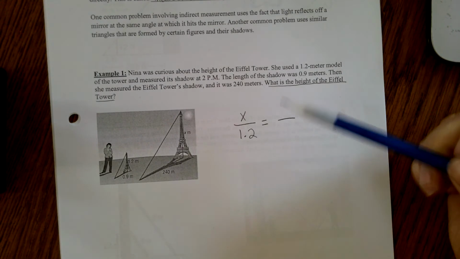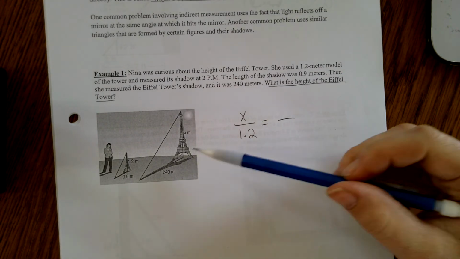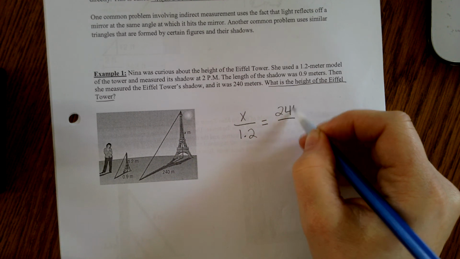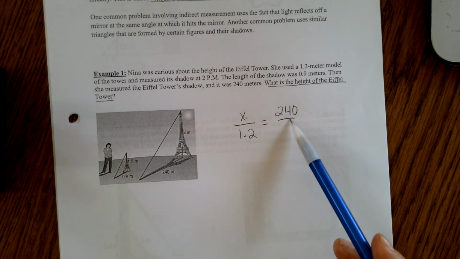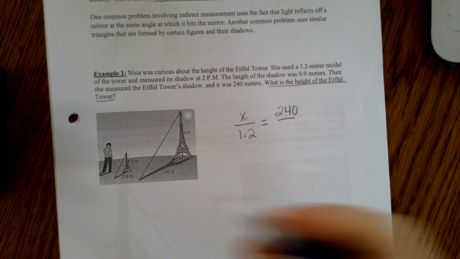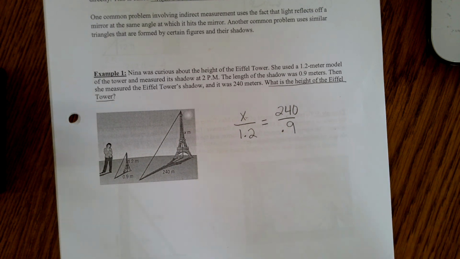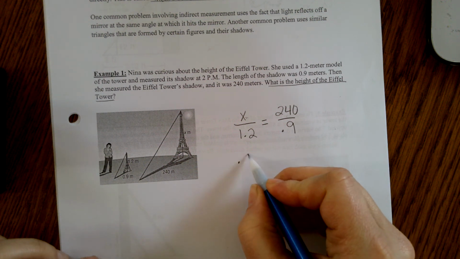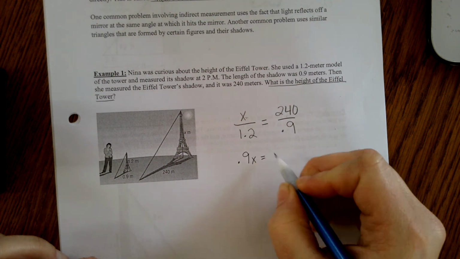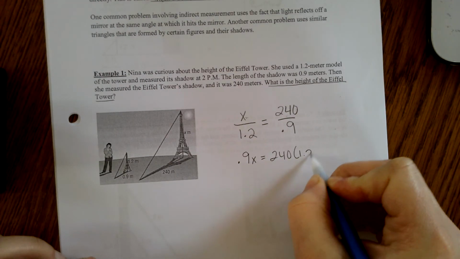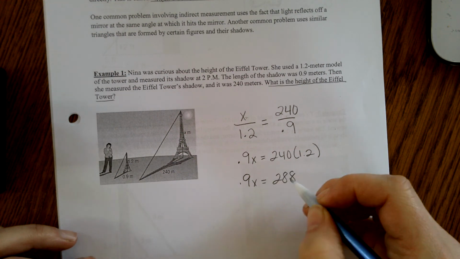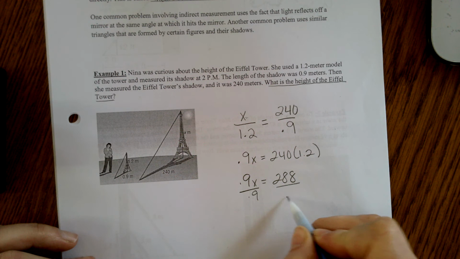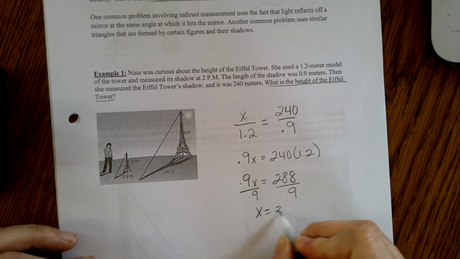Now you have to remember, the numerators have to come from the same figure. So we put the 240 up here because we had x. These two have to come from the same triangle. 240 over 0.9. And then we can solve for x. We cross multiply, so that gives us 0.9x equals 240 times 1.2. It's 0.9x equals 288. Divide by 0.9, divide by 0.9, and we get x equals 320.